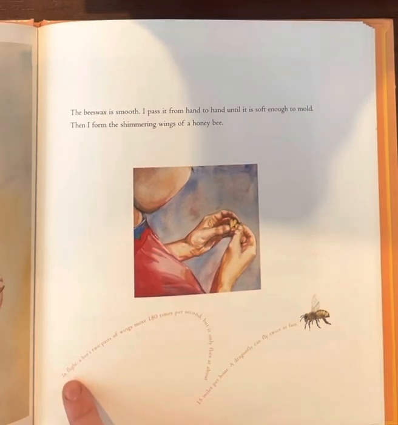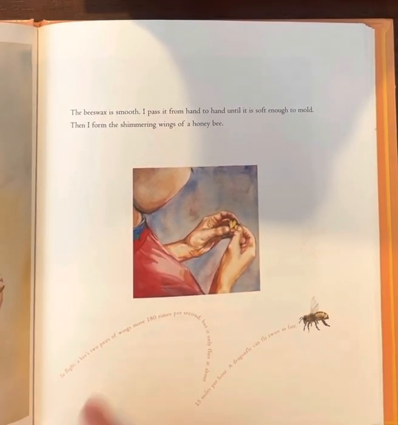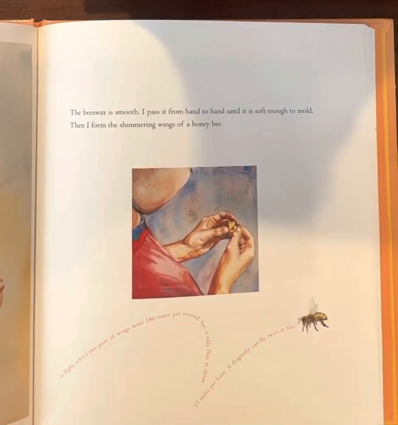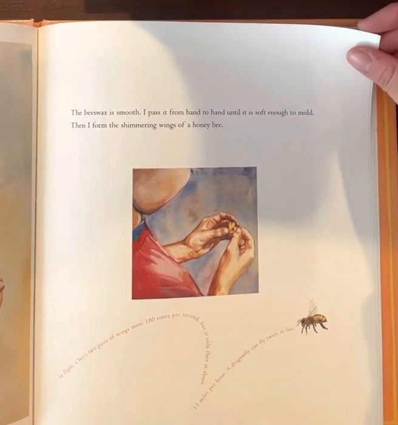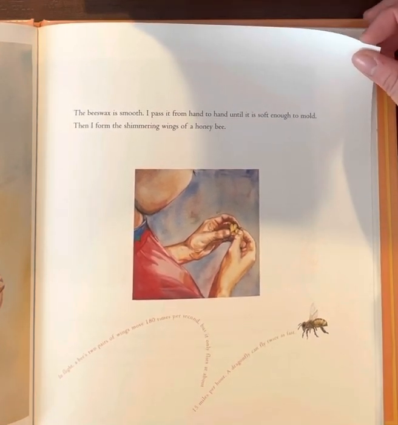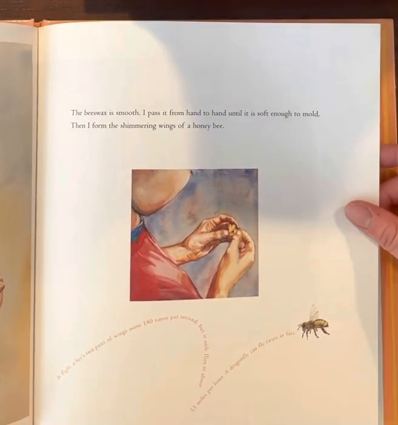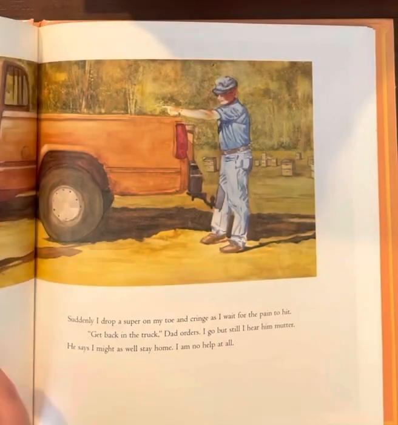So this first fact is, in flight, a bee's 2 pairs of wings move 180 times per second, but it only flies at about 15 miles per hour. A dragonfly can fly twice as fast.